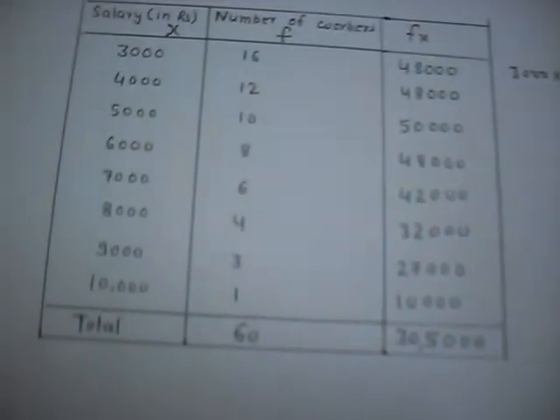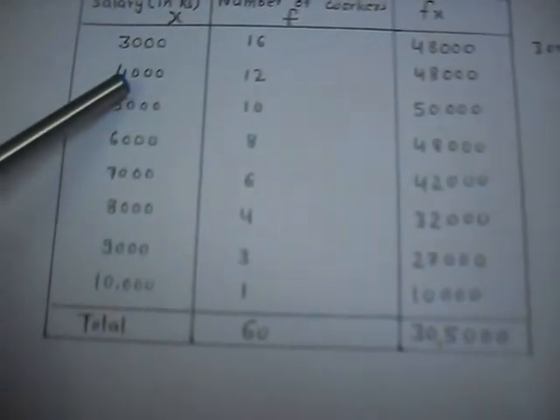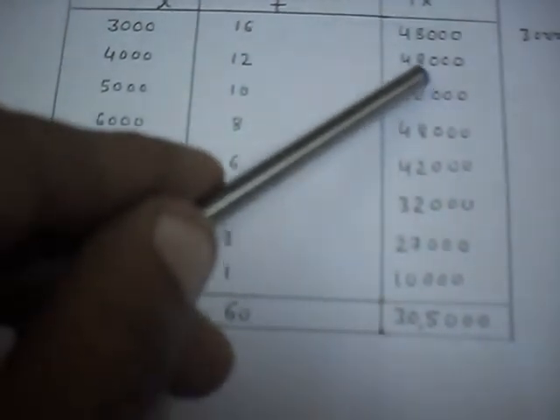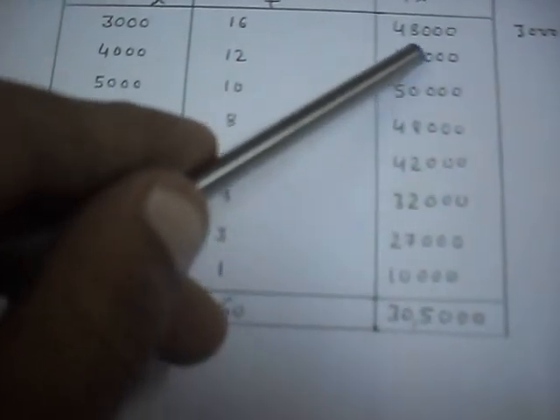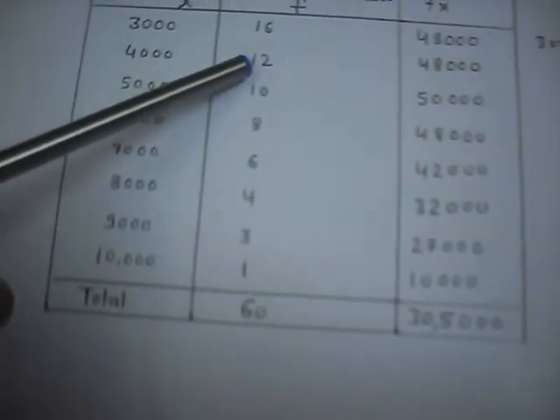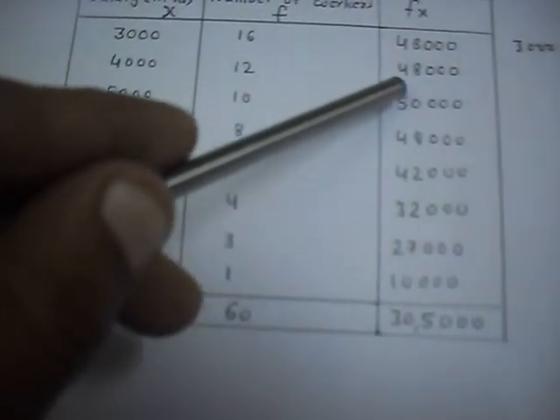In a similar way, when we multiply every observation with its frequency, we get this new set of values. Here 4000 multiplied by 12, so we got again 48,000.